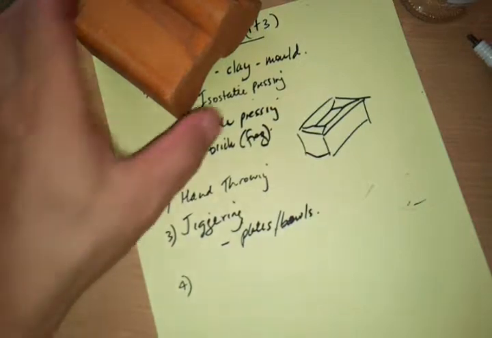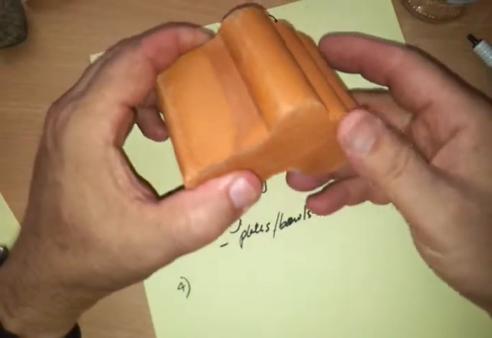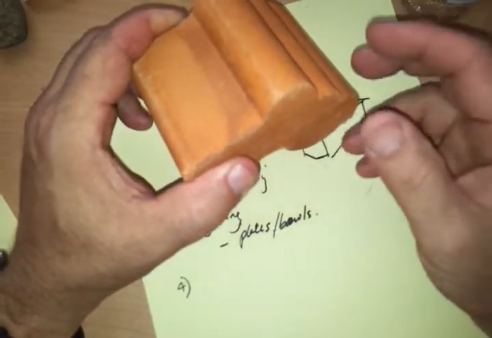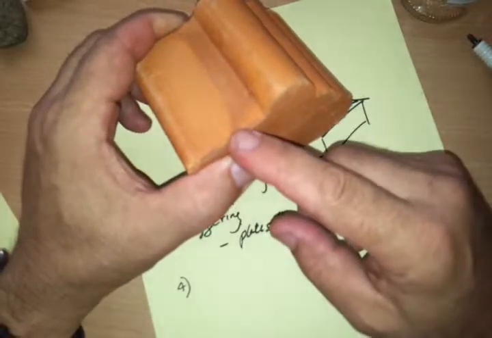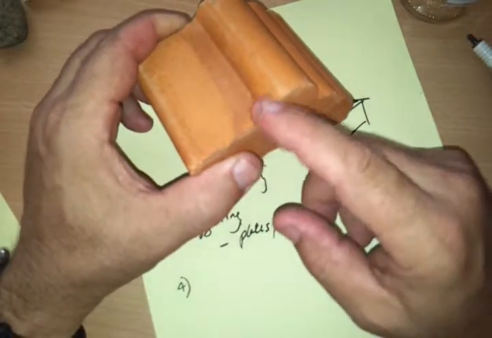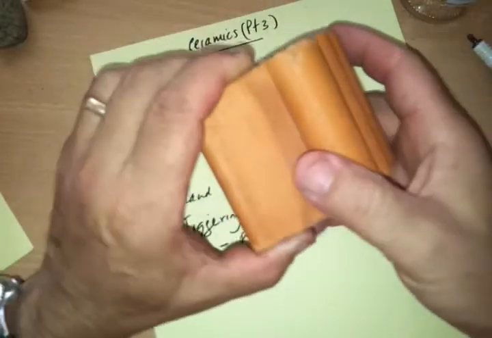So clays are often extruded to create these shapes, particularly long, continuous shapes that have the same cross section. They'll often be extruded.